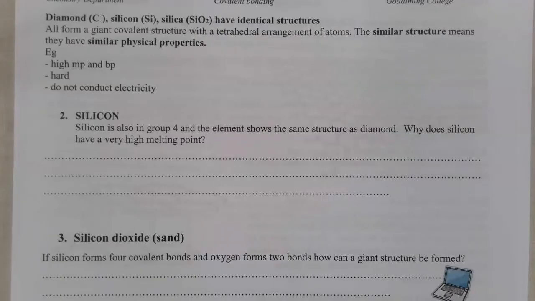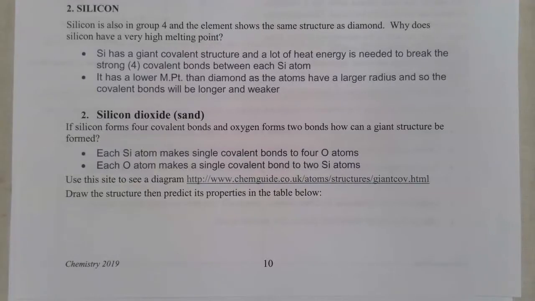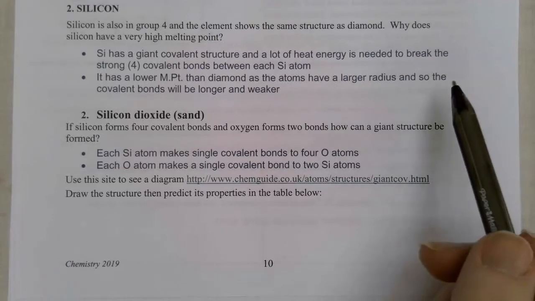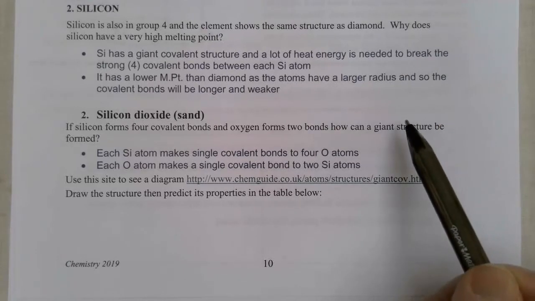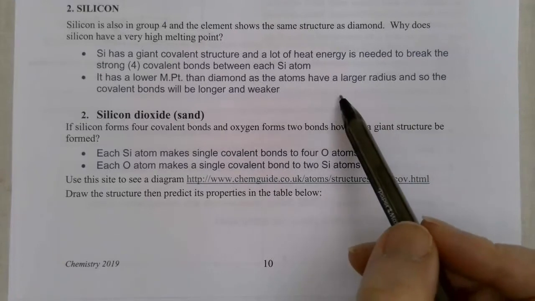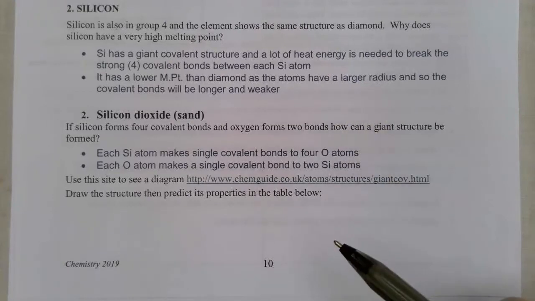Moving on to silicon, silica or silicon dioxide. They all have this tetrahedral arrangement of atoms, and that means they have very similar physical properties. They all have high melting points, they're all hard, and they all do not conduct electricity. You could also add in there that they're all not soluble in water or organic solvents. Silicon is a group 4 element. It has a lower melting point than diamond because of the larger radii of the atoms.